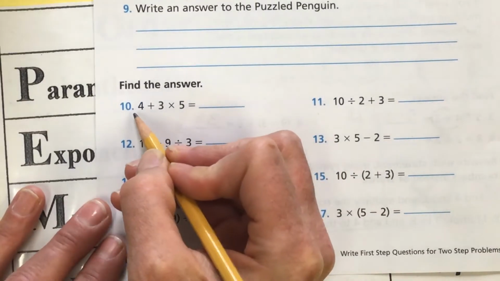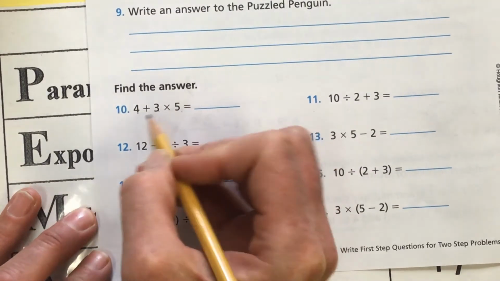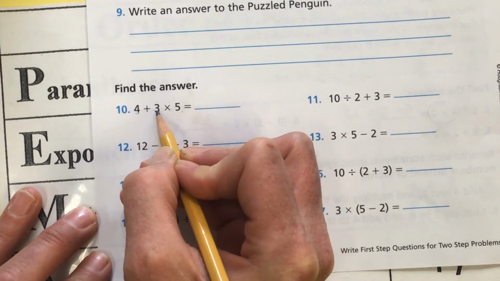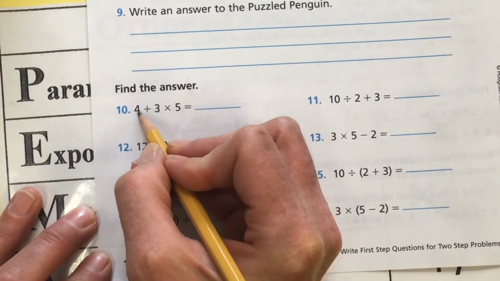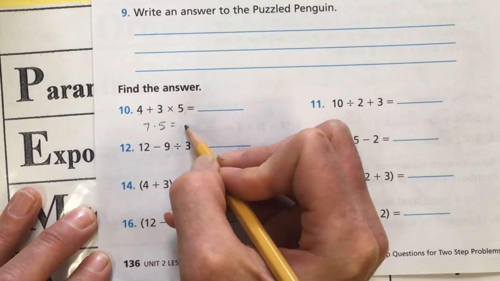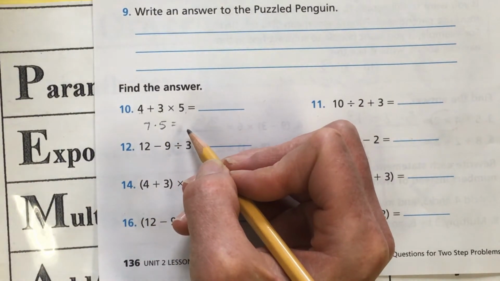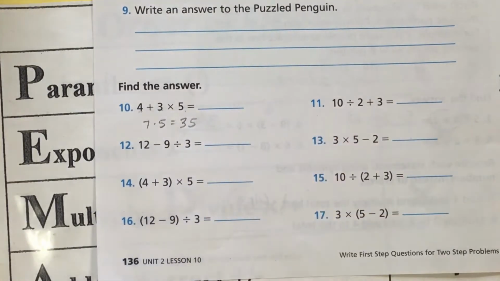Well, number 10, it goes 4 plus 3 times 5. Well, if I did the 4 plus 3 first, I would get the 7. So this is the incorrect way of doing it. 4 plus 3 is 7. And then 7 times 5 is 35. So that's what I would have gotten.